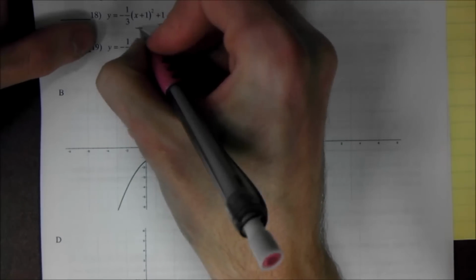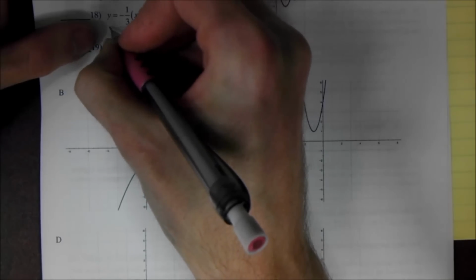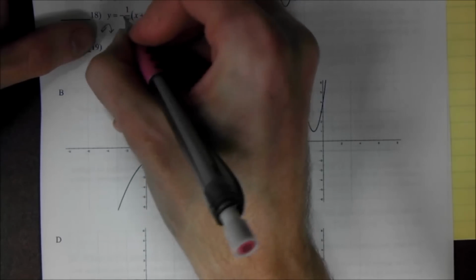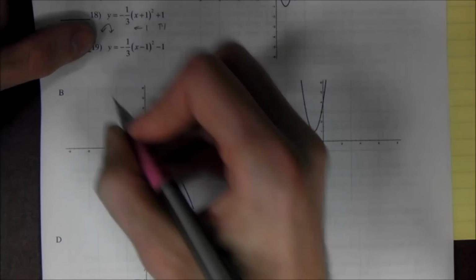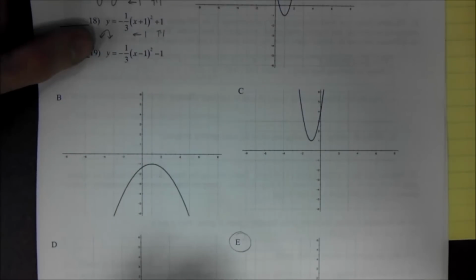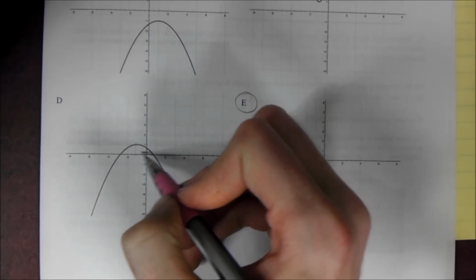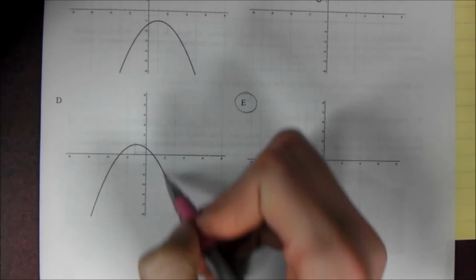My bad. 18, 19. So 18 is up one, left one. It's opening down because it's negative. And the 1/3 is going to be a vertical stretch by a 1/3 to make your graph wider. It's one of these two. So if you're going left one and up one, that would be option D. Left one, up one, and then opening down and wide.